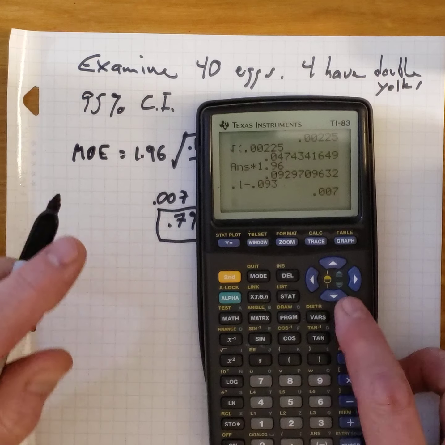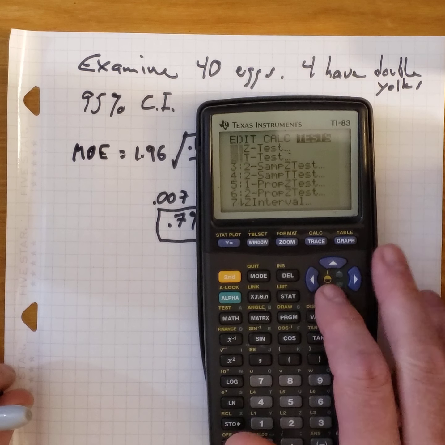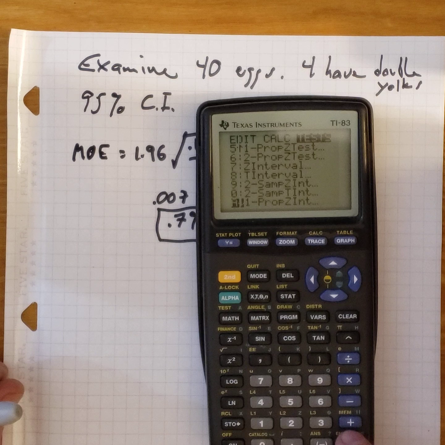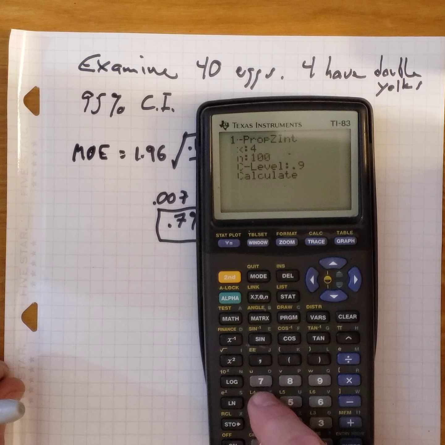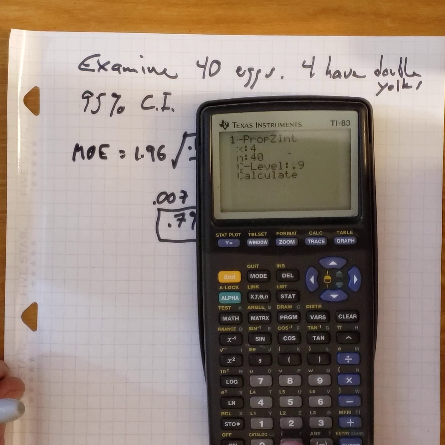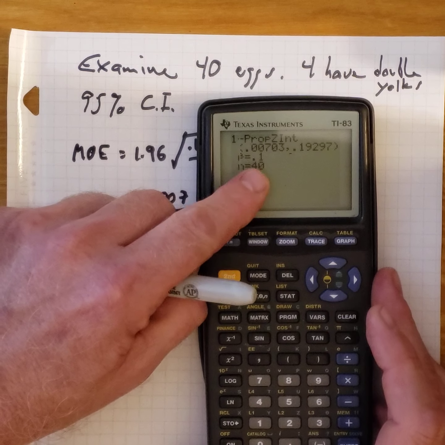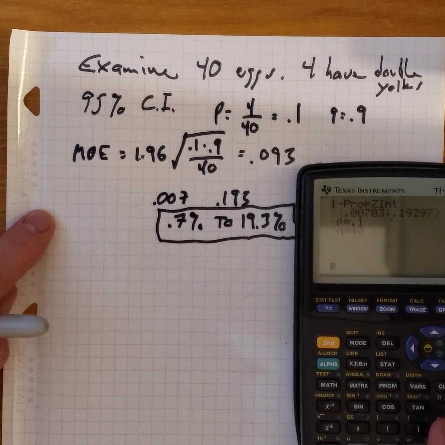Let's use the calculator. Stat, over to Test, down to 1-PropZInt. We had 4 successes out of 40 trials, and we wanted 0.95. And that gives us from 0.7% up to 19.3%, which is exactly what we got.